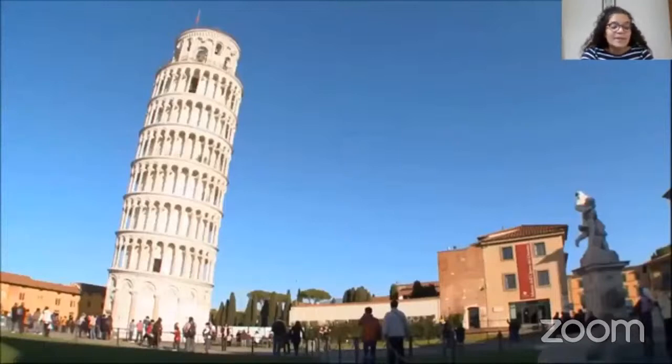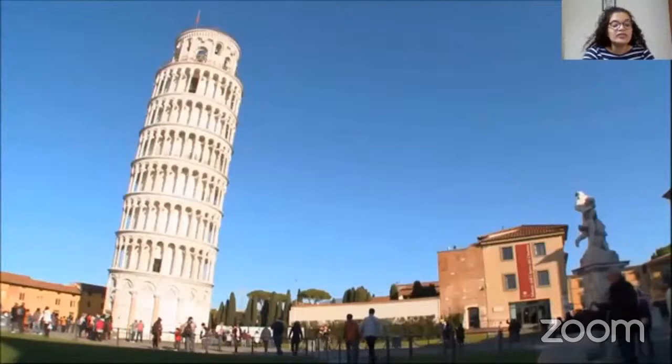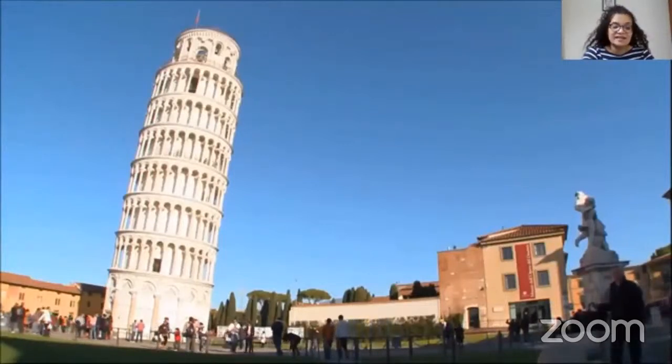The finished tower measures nearly 57 meters or 186 feet tall at its highest side. Leaning, right? So the height of both the sides is going to be different. The one on which it is the tallest, it is 186 feet or 57 meters high. And how much shorter is the other side? Do you know? That is 1 meter or 3 feet shorter on the other side.